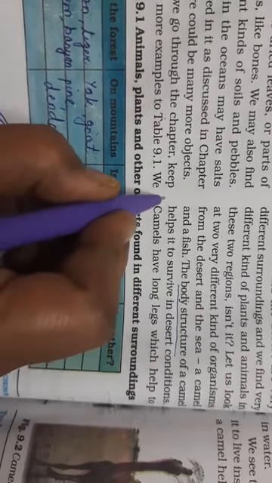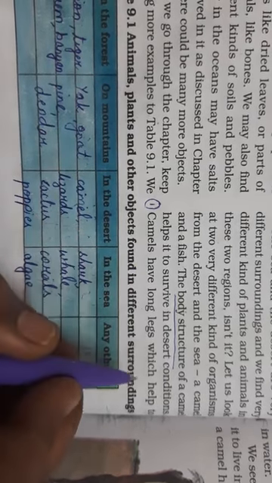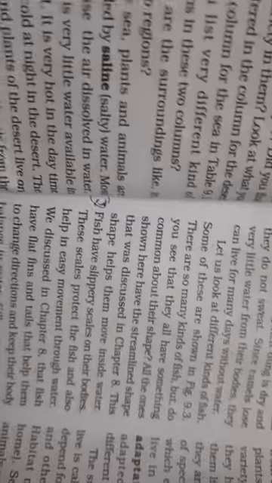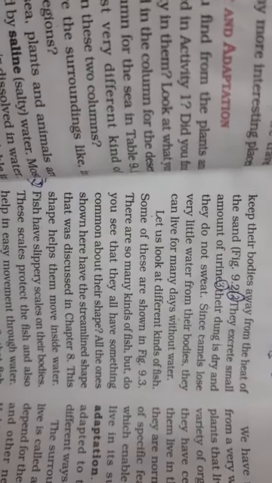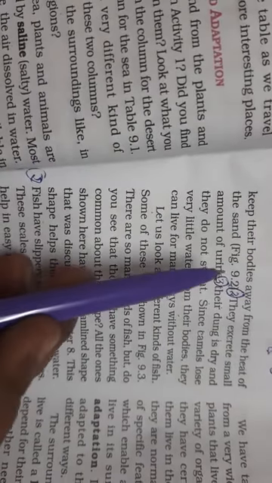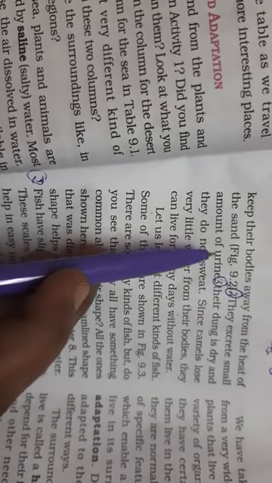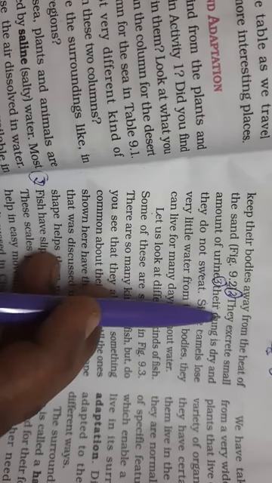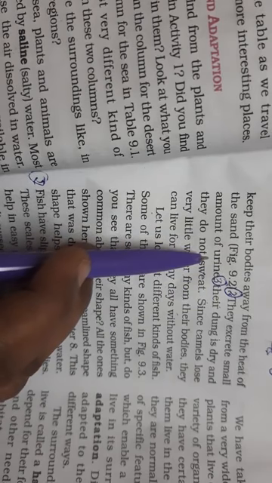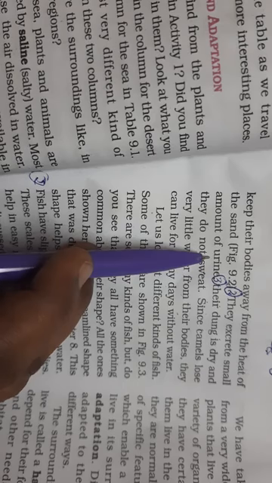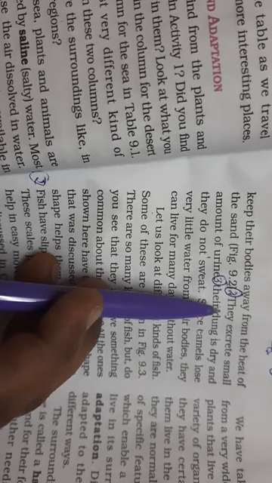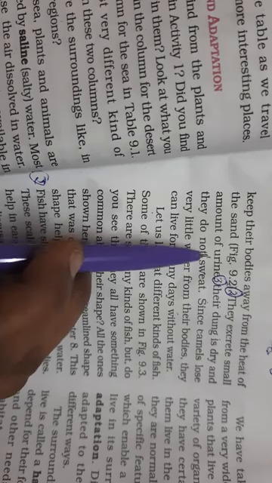The first body structure of the camel is that camels have long legs. You all must have noticed the legs of the camel. They are very long, and these long legs keep their bodies away from the heat of the sun. The second is that they excrete a small amount of urine. Since there is hardly any water in the desert, these animals do not get much water to drink, so they excrete a small amount of urine.